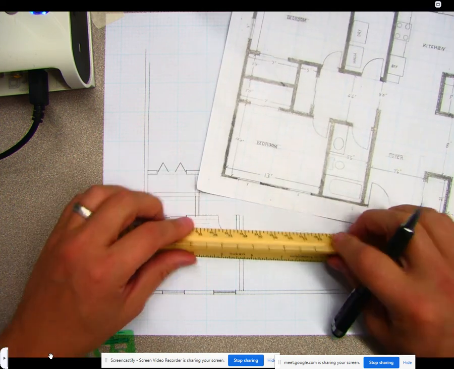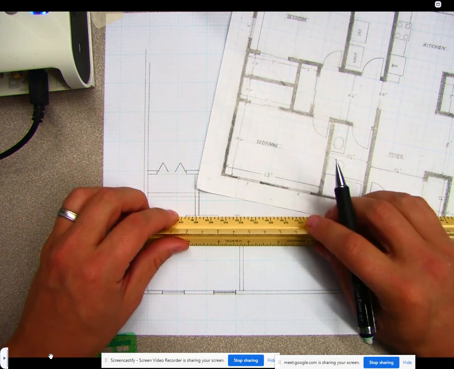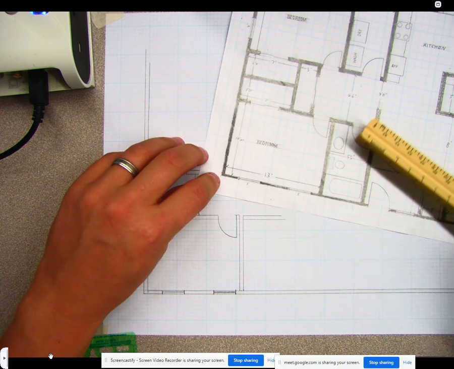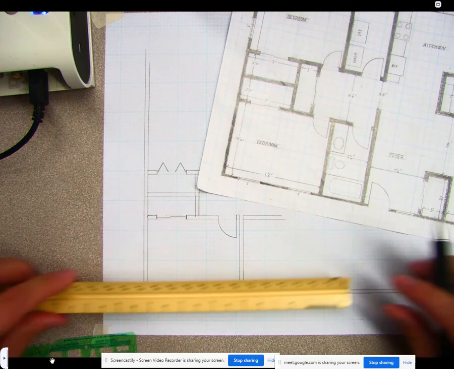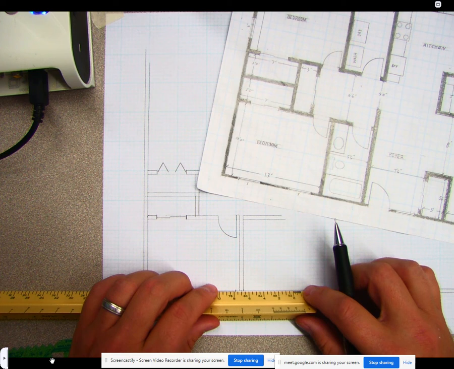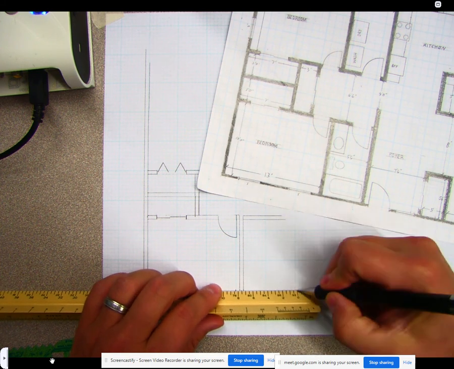All right, bathroom. And 5 feet 6 inches wide. There's my 5 inches. There, right there.